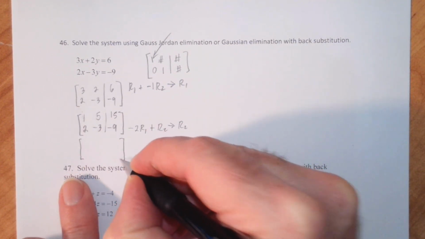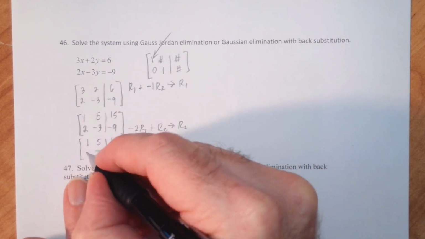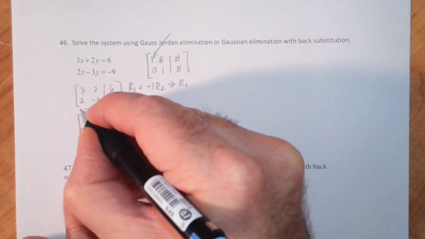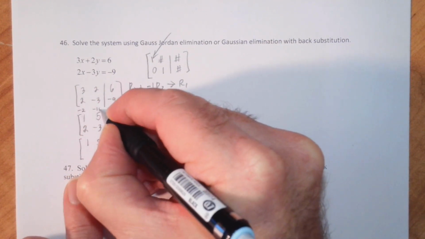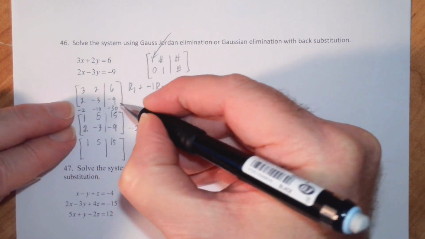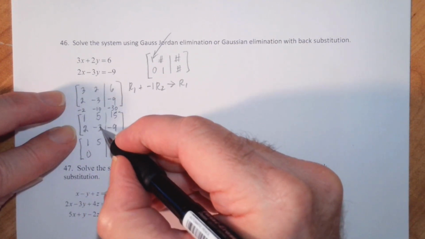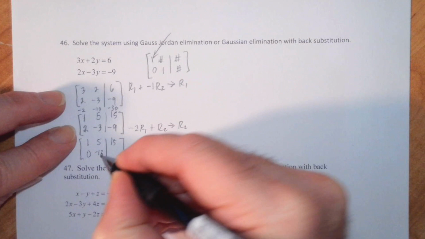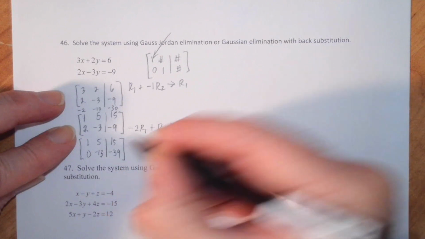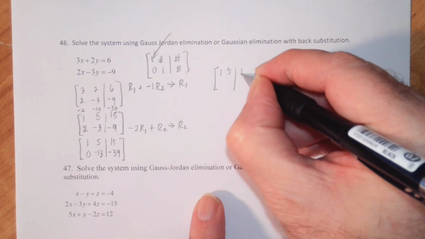So this time row 1 doesn't change. If you want, you can multiply each of these by -2. This would be -2, -10, and -30. So we're adding 2 and -2, and that would be 0. -10 and -3 is -13. And -30 and -9 is -39. Now, I'm running out of room here, so I'm going to go ahead and put this matrix up here.